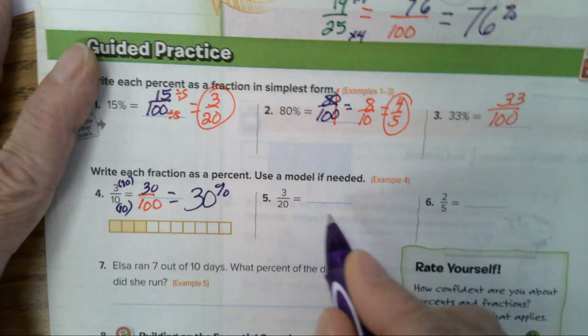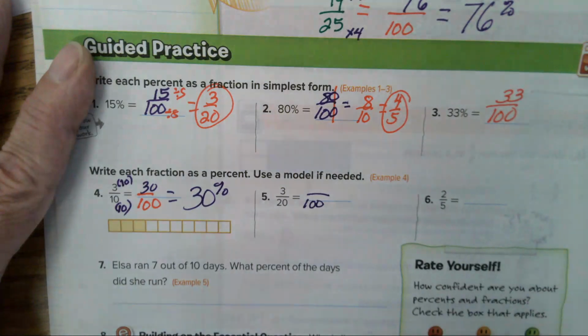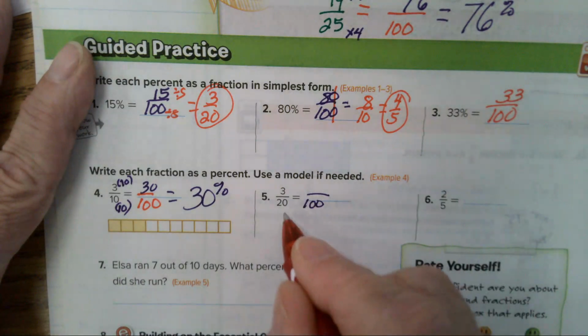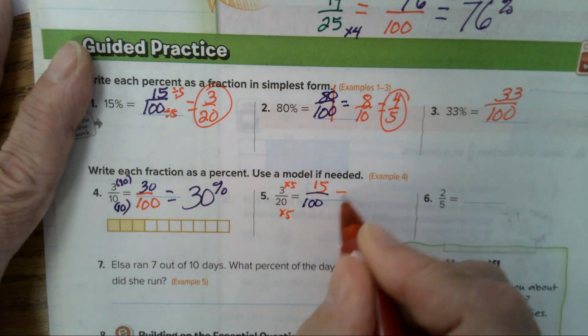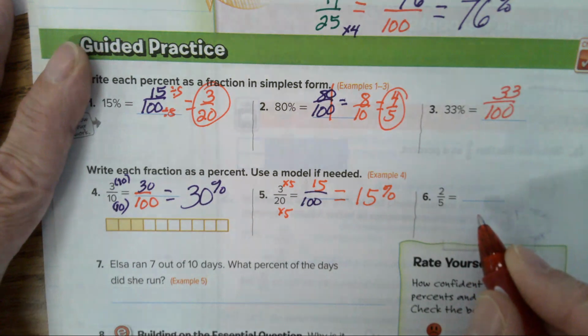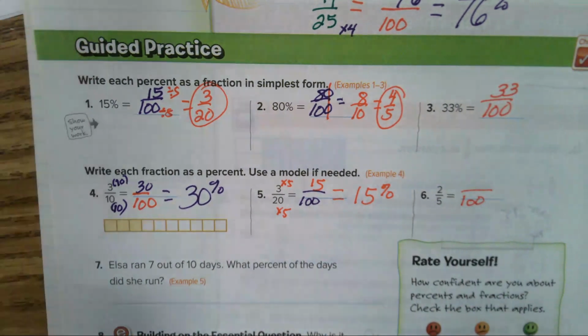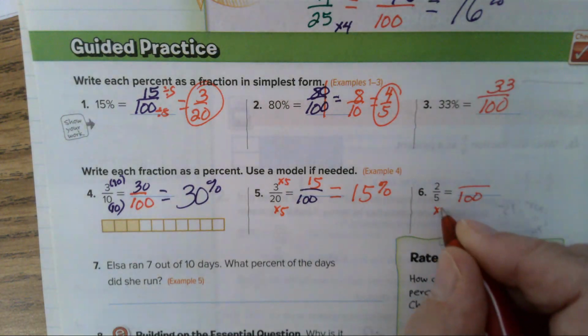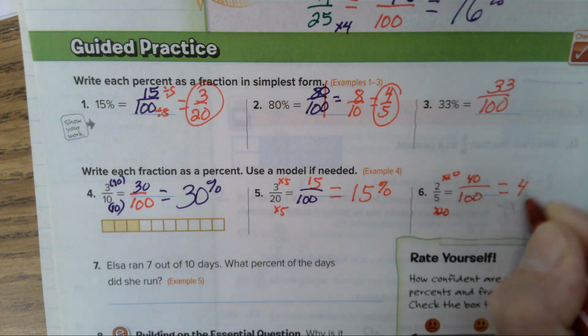I have to get this over 100. 20 times what's 100? Right, 20 times 5. So 3 times 5 is 15 over 100. 15%. And this one we need to get it over 100. 5 times what's 100? Excuse me, 20. And 2 times 20 is 40, so the answer is 40%.